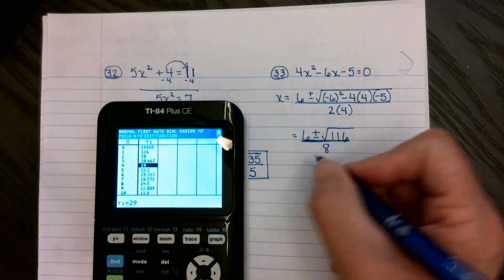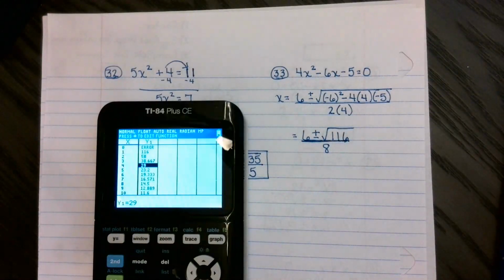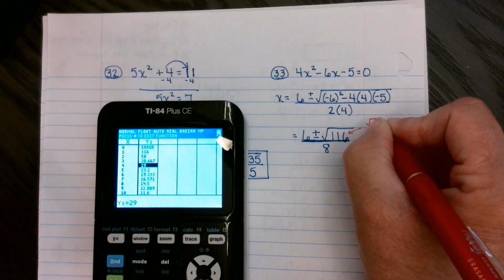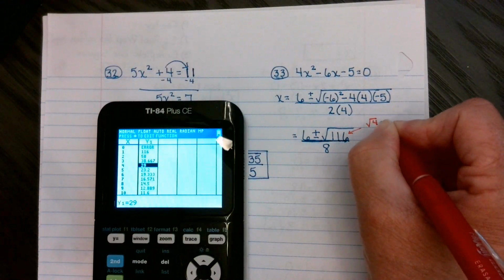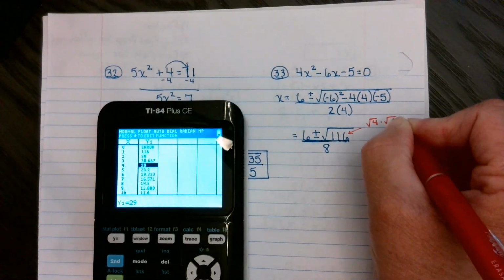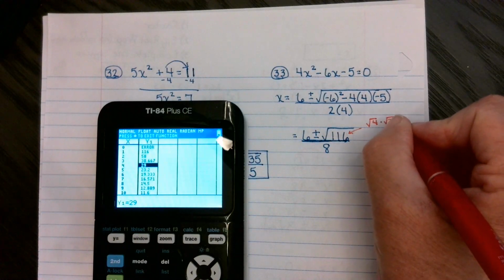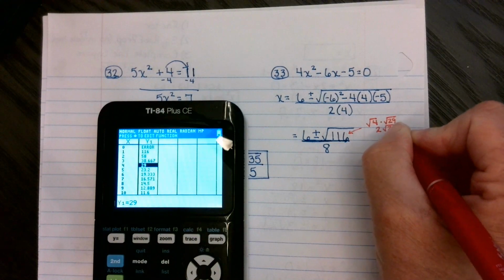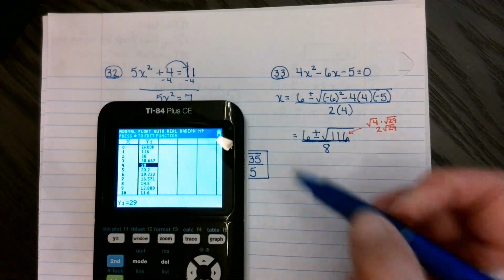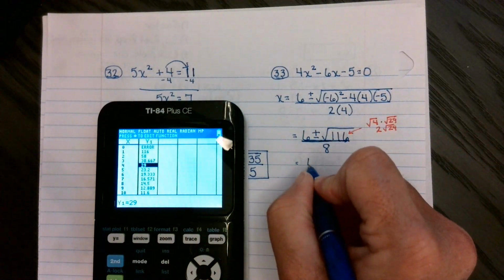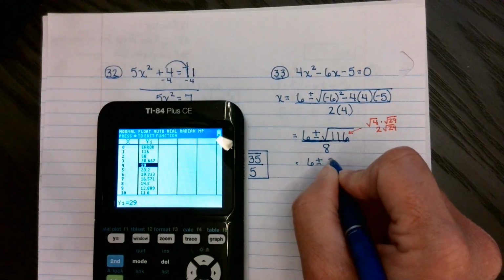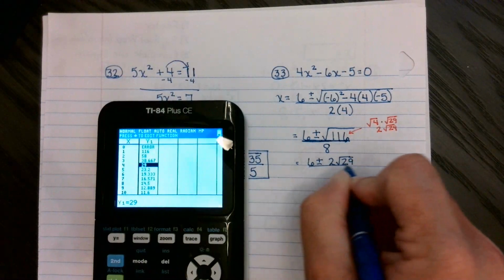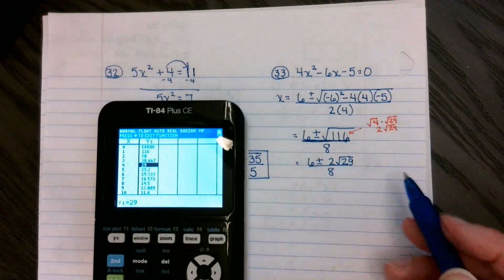All right, so I can rewrite this here as the square root of 4 times the square root of 29. Well, the square root of 4 is 2 times the square root of 29. So this really is 6 plus or minus 2 times the square root of 29 all over 8. Now here's the problem.